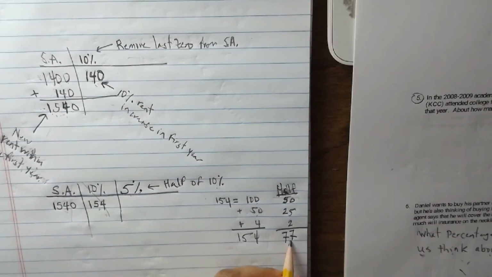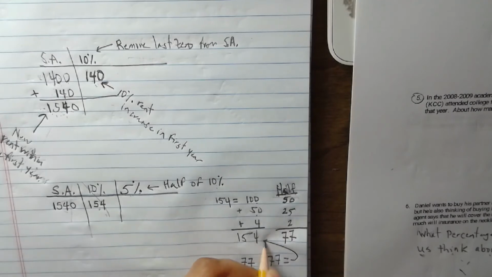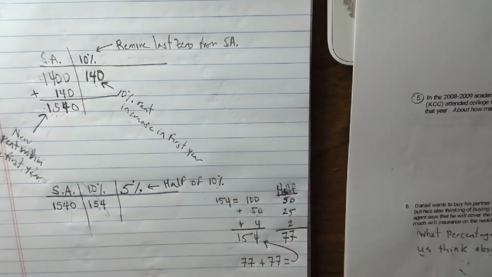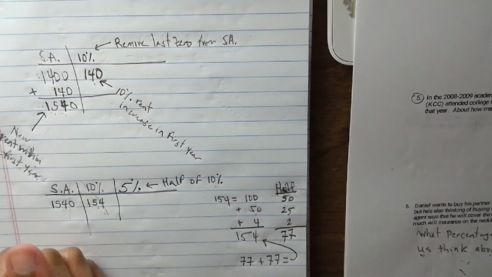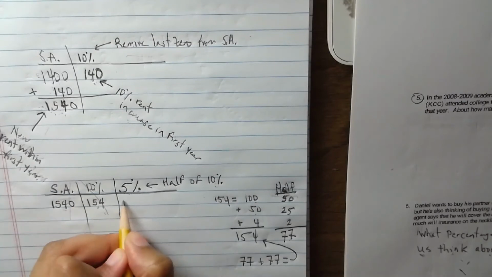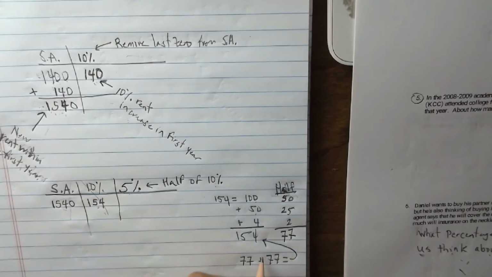How do you check that? Remember what half means. So if I add 77 with itself, I should get back 154. I'll let you check that on your own. Okay, so I only need one of those halves. So this was just to check.